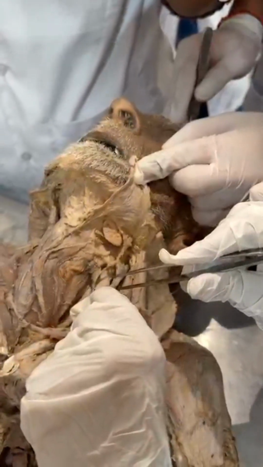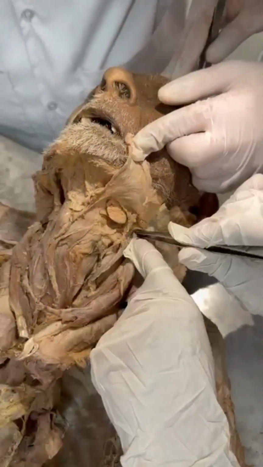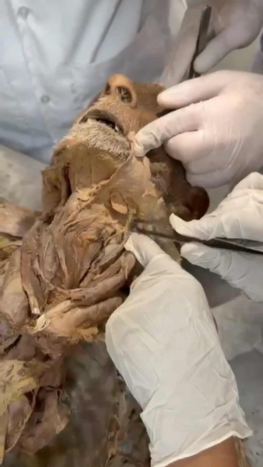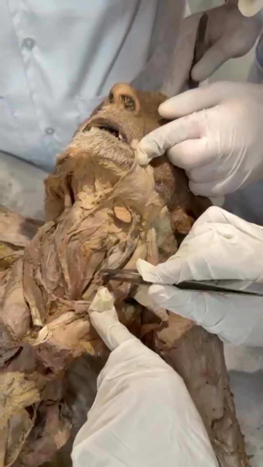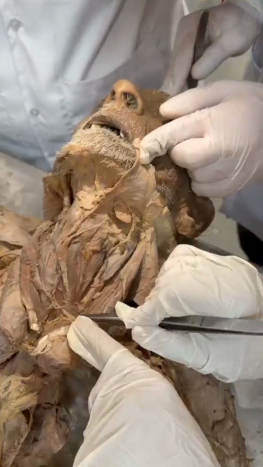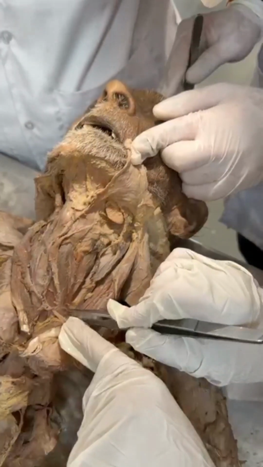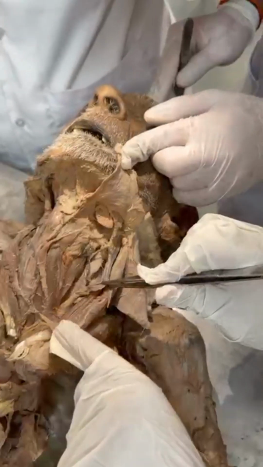The internal jugular vein is a continuation from the jugular foramen. It is the continuation of the sigmoid sinus. From there, it enters the neck and goes to the thorax, and it will join the external jugular vein and form there the subclavian vein.